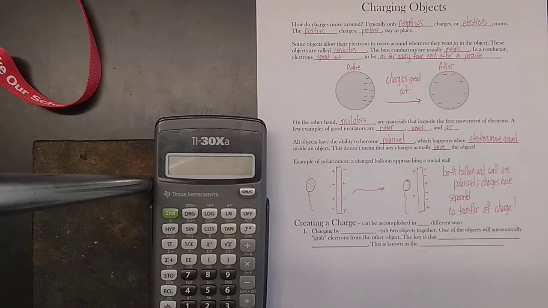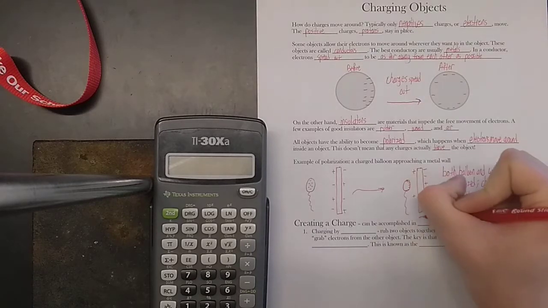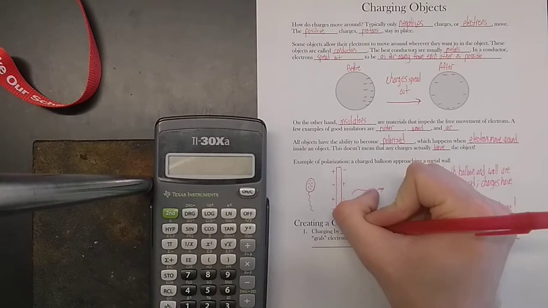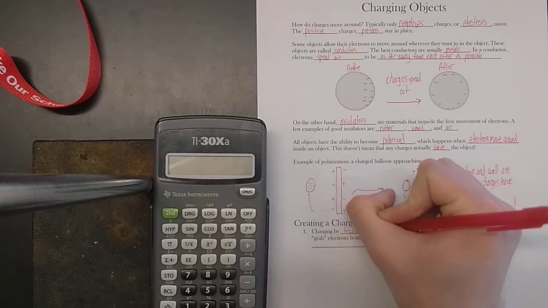Giving an object an electric charge can be accomplished in 3 different ways. And again, what I mean by that is objects obviously have electrons and protons and neutrons. They're made up of those. Giving it a charge means giving it a net charge, so that the overall object is not neutral. The first type of charging is the simplest. We're going to talk about charging by friction.